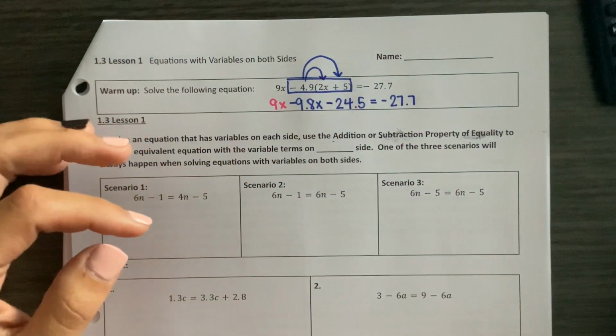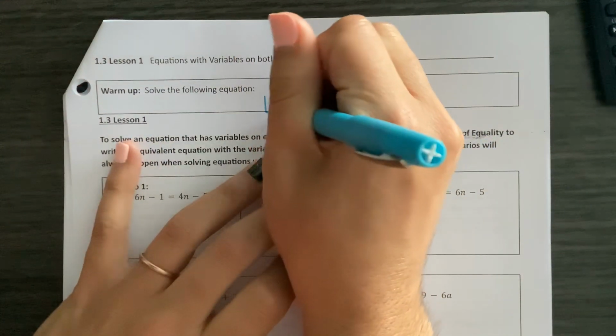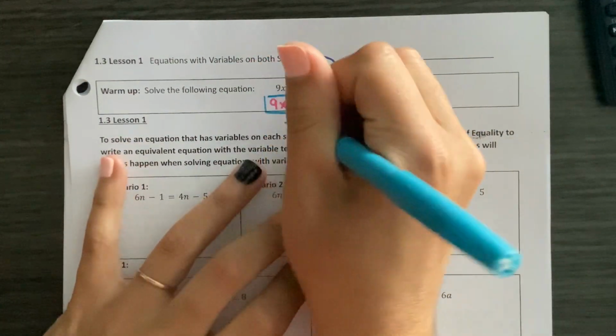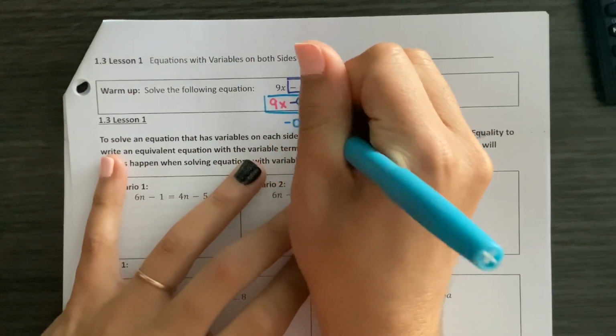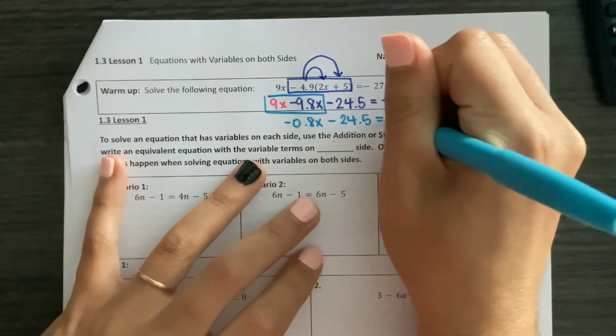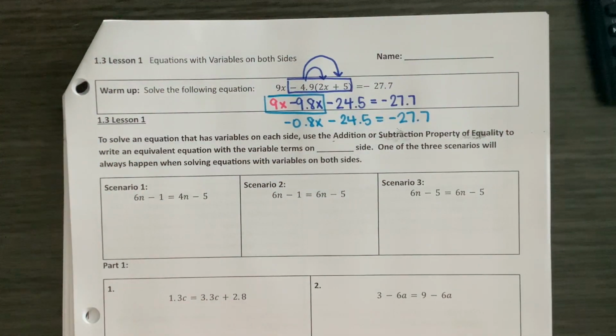27.7. From here, I have to look for like terms. Here are my two like terms, so if I combine those in my calculator, you will get a negative 0.8x minus 24.5, and it equals a negative 27.7. And at this point, it takes us right back to where we were in the warm-up on 1.1. So I just wanted to review what we did first, how we distributed, what we did second, how we combine like terms to get to that bottom line.